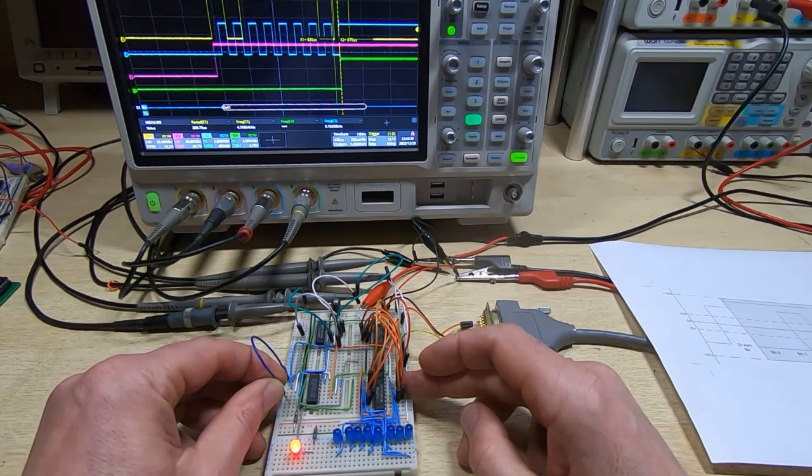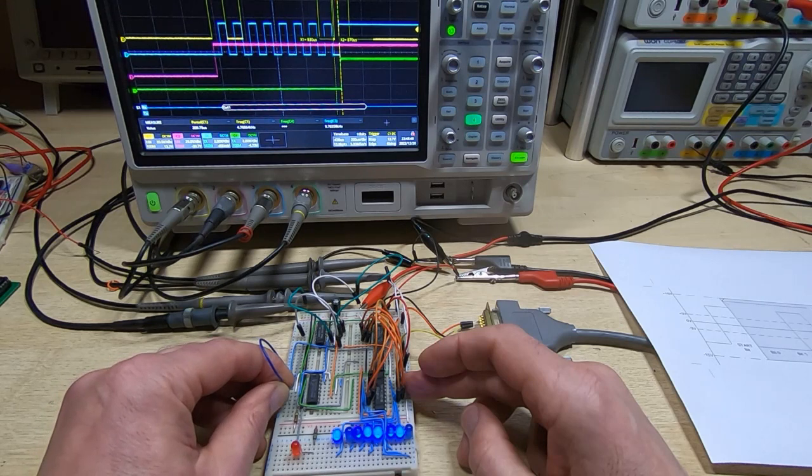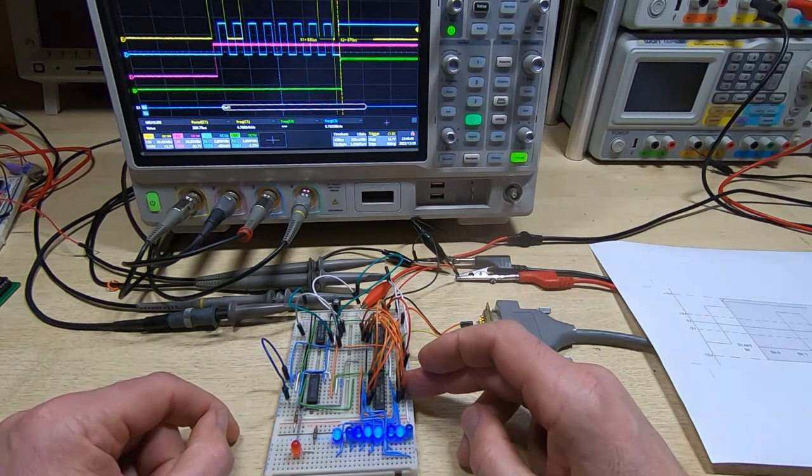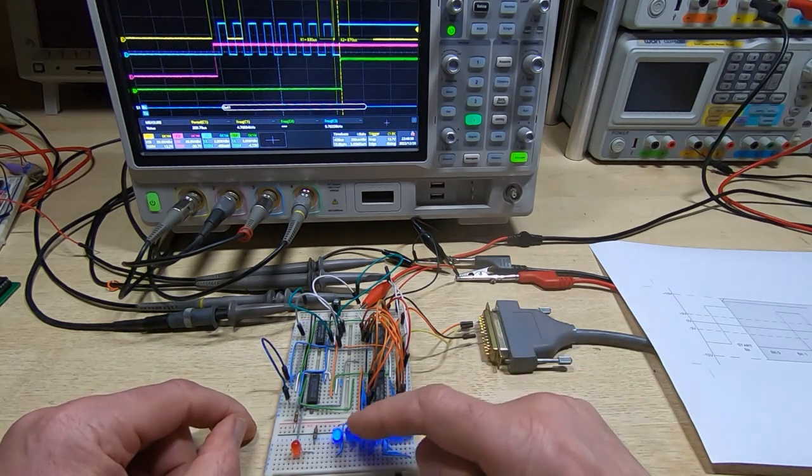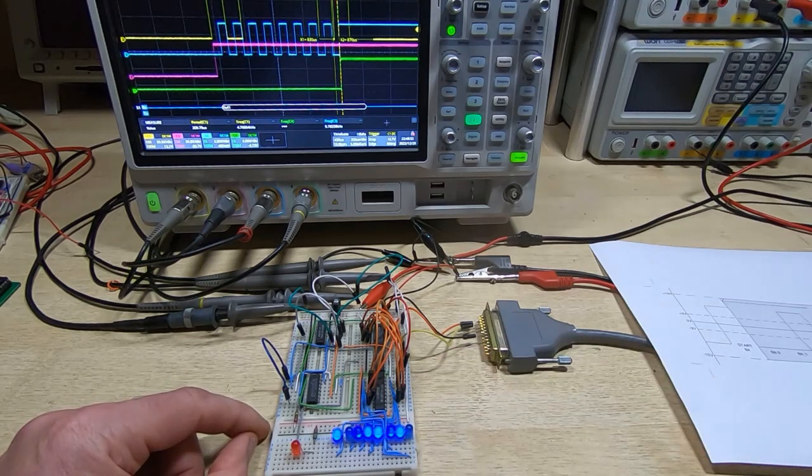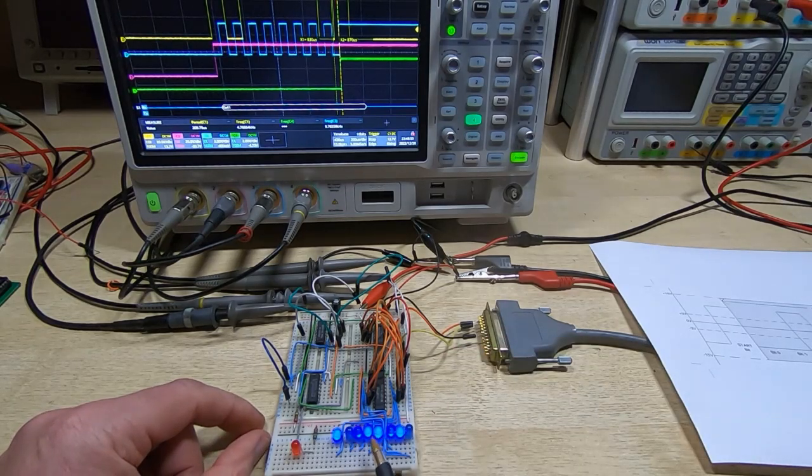So we'll try and read the data. We'll take this line low, this is the read line. This would normally be connected to the in-out port of our Z80. Take this low, and you can see that it's reset the interrupt line, and also we've got the data here. So this was an uppercase A, so it's showing us 41 hex. It's actually inverted.